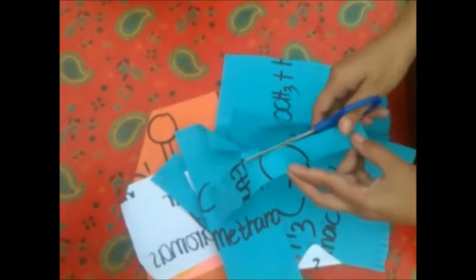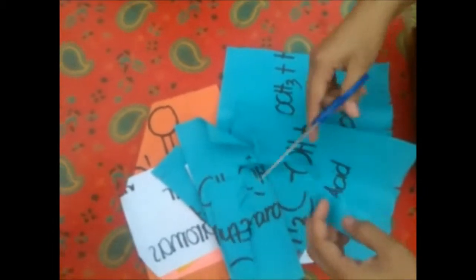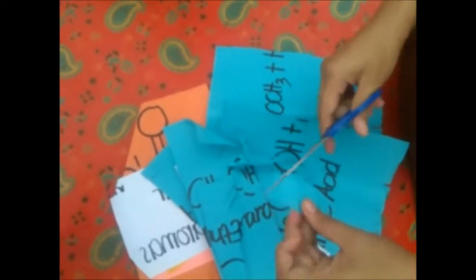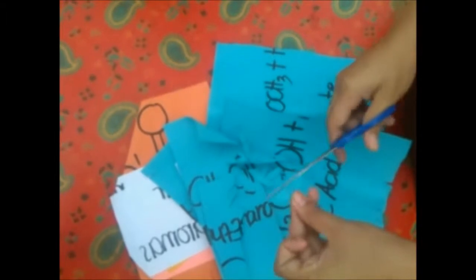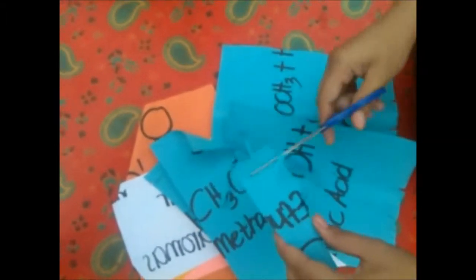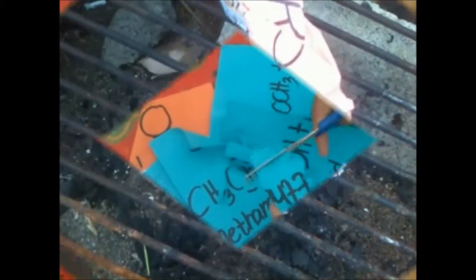Two kinds of changes of matter. There is physical change and chemical change. If we cut the paper into tiny pieces, we are doing physical change. Physical change is a change in size, shape, and phase of matter. The other one is chemical change. If we burn the paper, we are now doing chemical change. Chemical change is a change in the composition of matter.